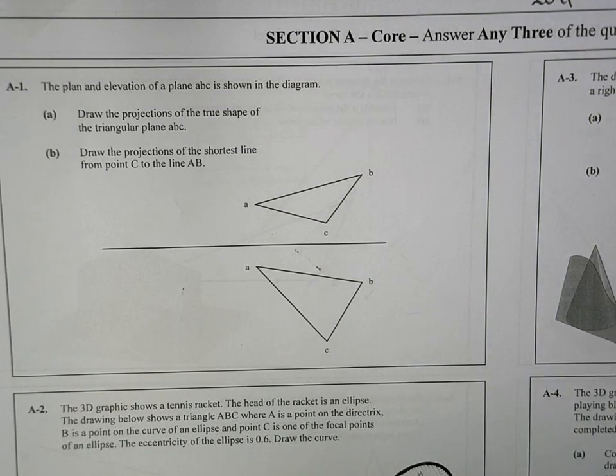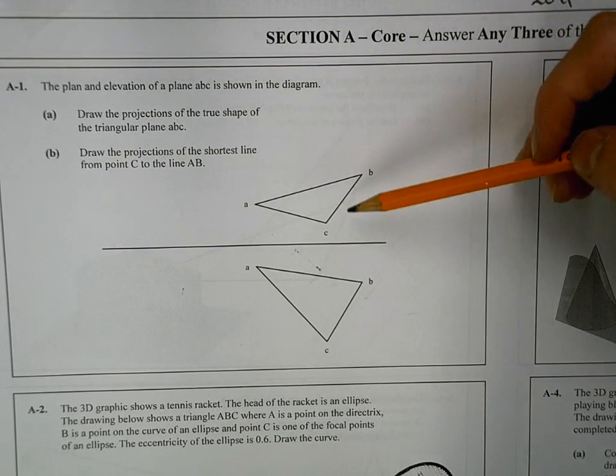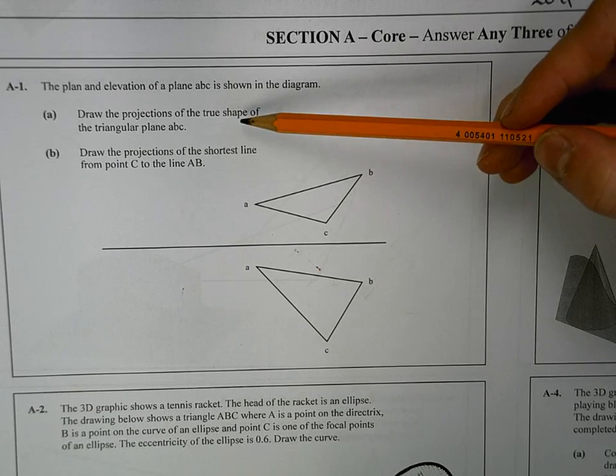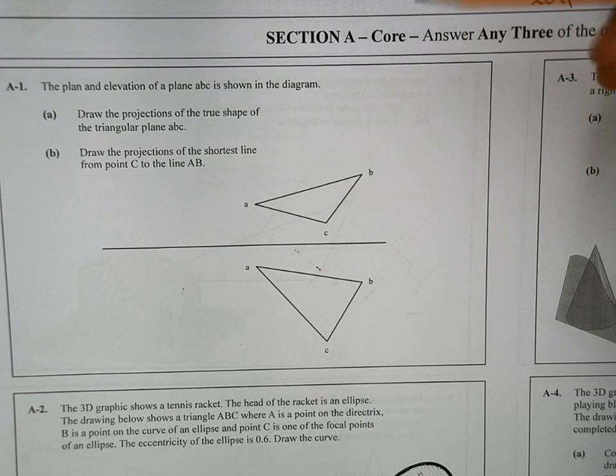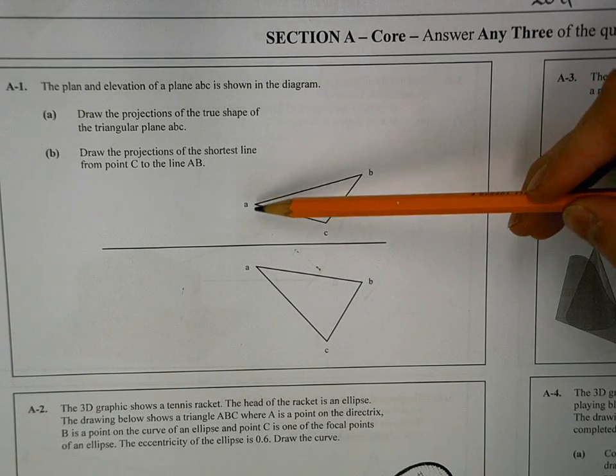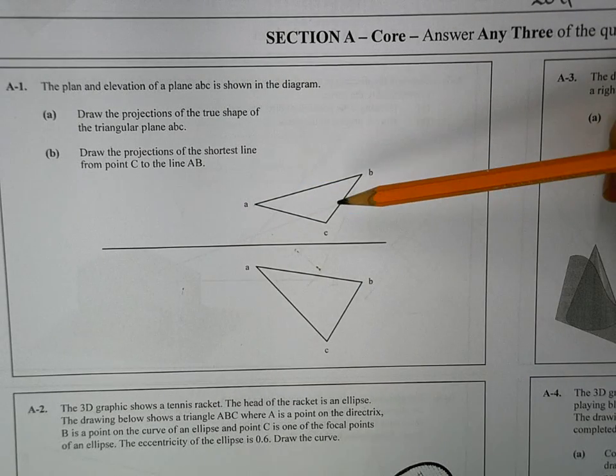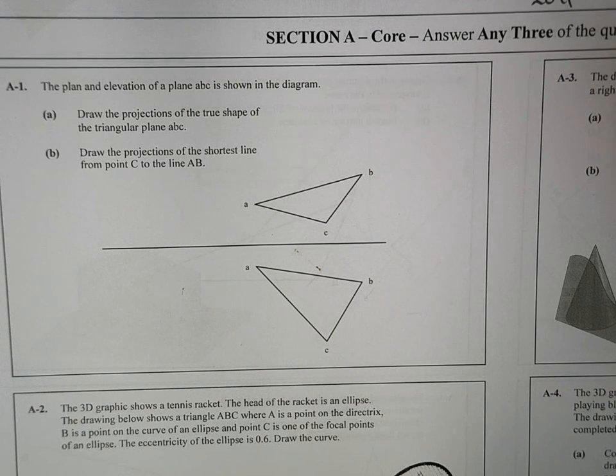Right, this particular question, you're given this lamina ABC and you're asked, first of all, to get the true shape of it. To get the true shape of it, what you're going to do, similar to a skew lines question, is look along a level line. You want your level line to cut across your surface. So you can draw it from any of the 3 points, but more often than not, only one of them is going to be suitable.